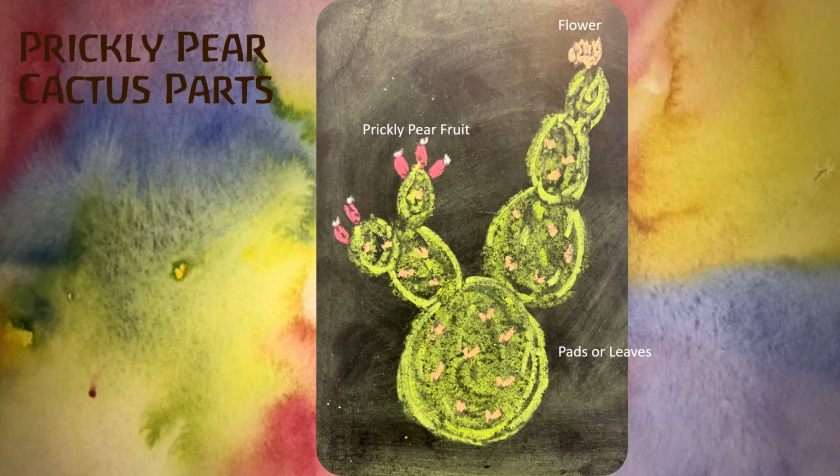So go ahead and draw that prickly pear with all of its spines and its beautiful pads and flowers and fruit. And when you are finished, we will talk about what we will be doing to wrap things up today.